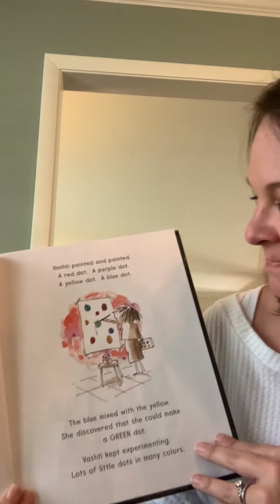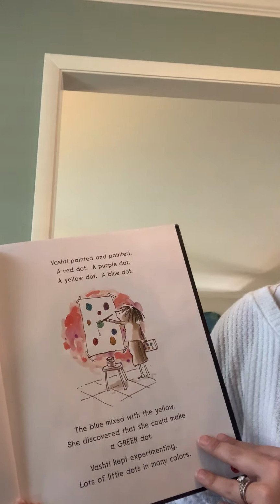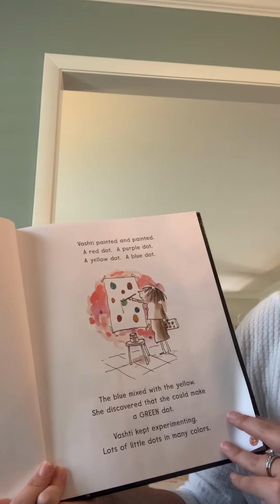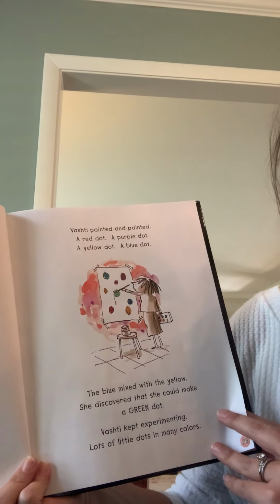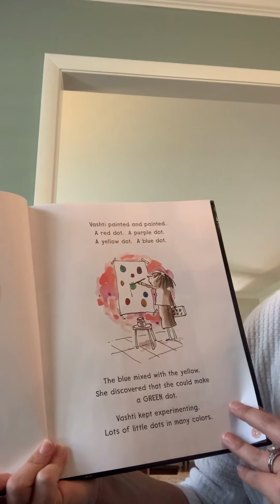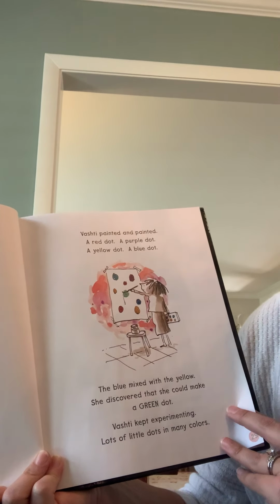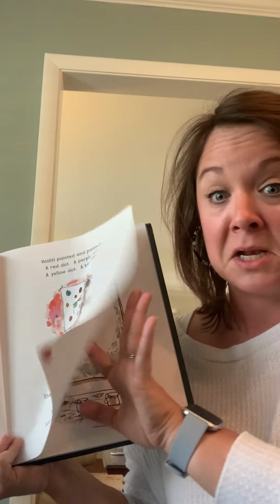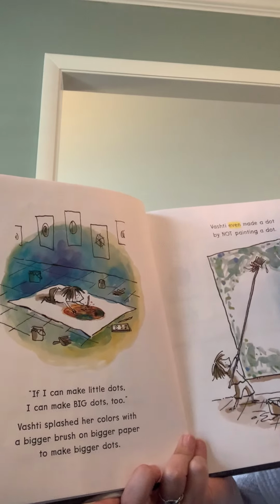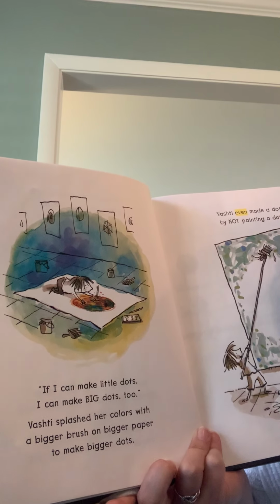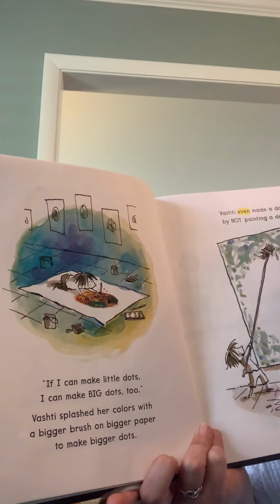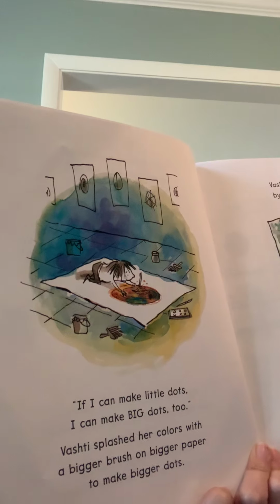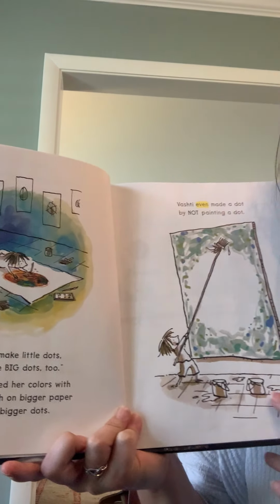Could you make a dot? Vashti painted and painted. A red dot, a purple dot, a yellow dot, a blue dot. The blue mixed with the yellow. She discovered that she could make a green dot. Vashti kept experimenting, lots of little dots in many colors. How's her artwork looking? A lot better, isn't it? "If I can make little dots, I can make big dots too." Vashti splashed her colors with a bigger brush on bigger paper to make bigger dots. Check that big dot out. Looks like she's becoming an artist.